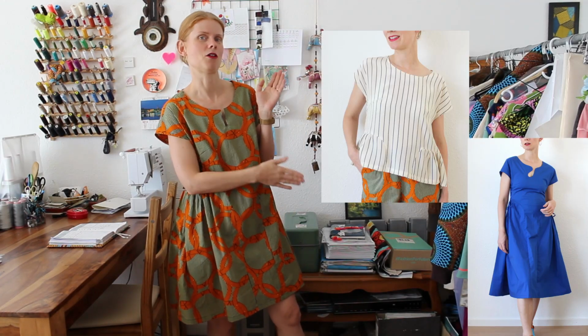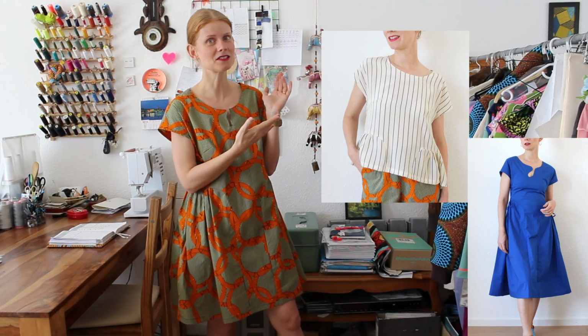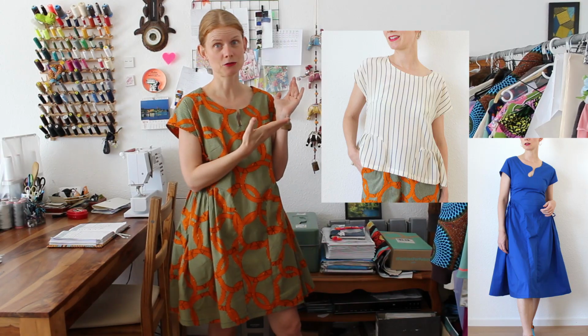Welcome to another video for my dress and blouse pattern Leah. Here I'm wearing the mini dress option, but you can also sew Leah as a top like this here or a midi dress. And as you can see, also with different neckline views.